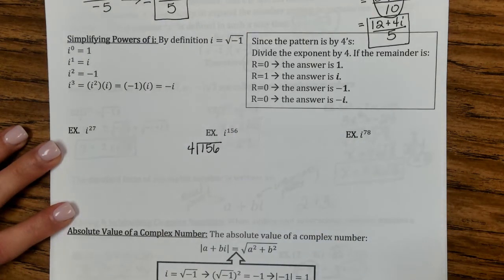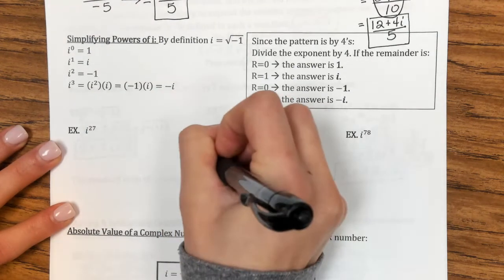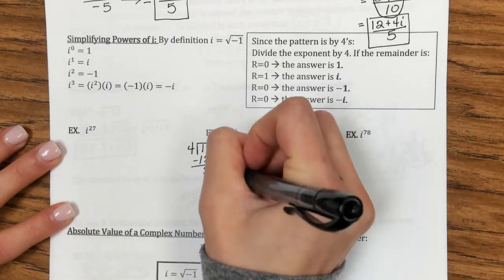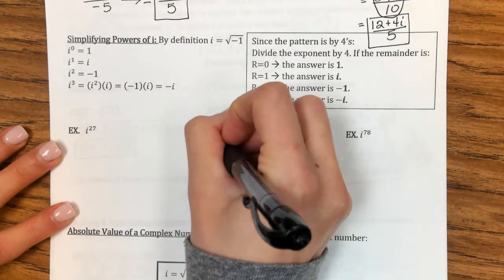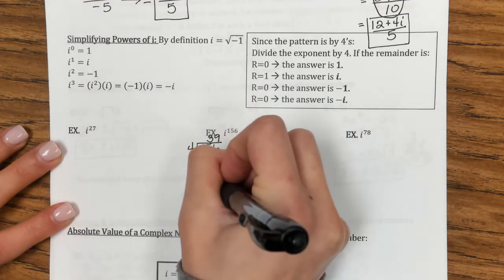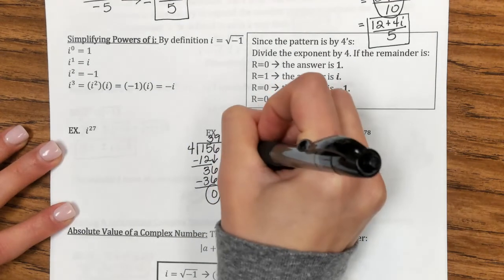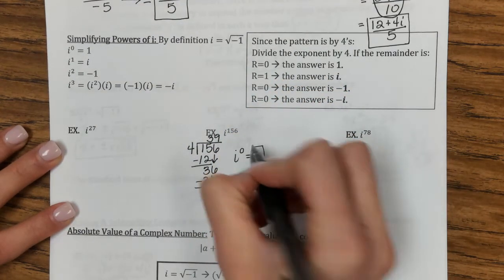4 can go into 15 how many times? 3 gives me 12. Bring my 3 down, bring my 6 down. 4 can go into 36 9 times. So my remainder is 0. So i to the 0 power is 1.